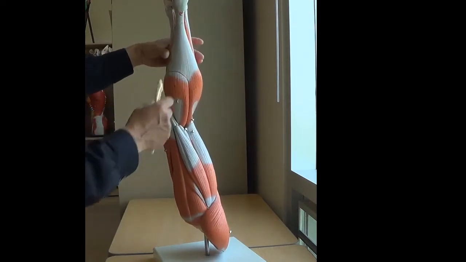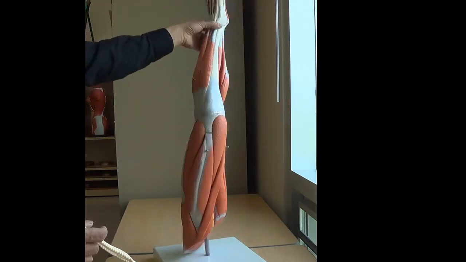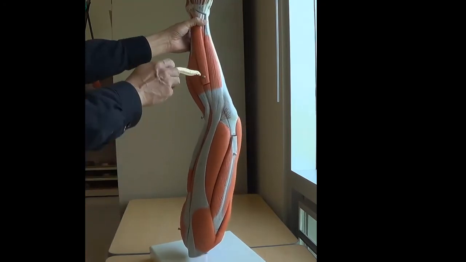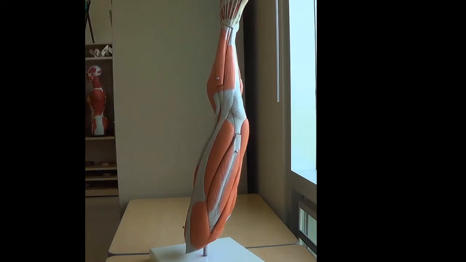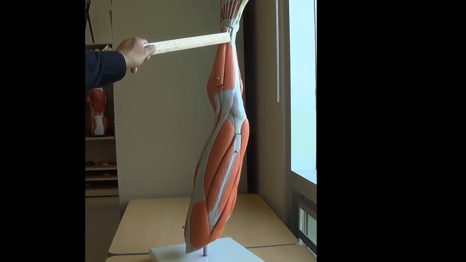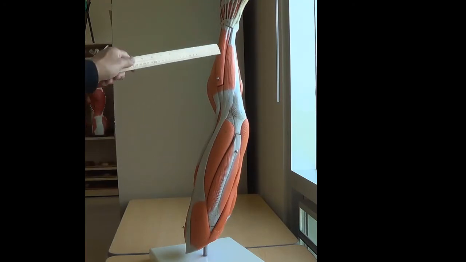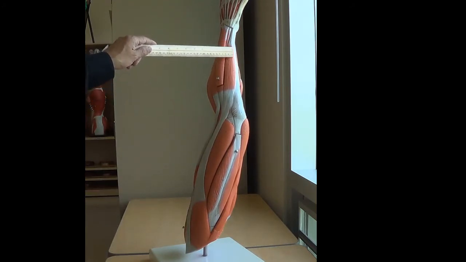Then we'll see the muscles of your leg. Okay, in the front of the leg, this muscle just in the front of the leg is attached to the tibia. Tibia is the bone here, this bone. So since it is located in the front of the tibia, this muscle is called tibialis anterior. Makes sense? Anterior means front. So this is tibialis anterior.